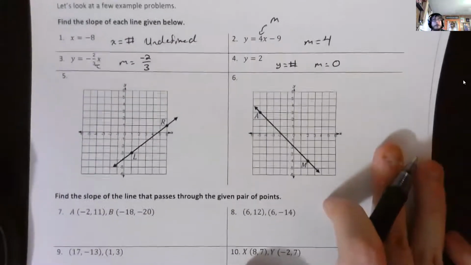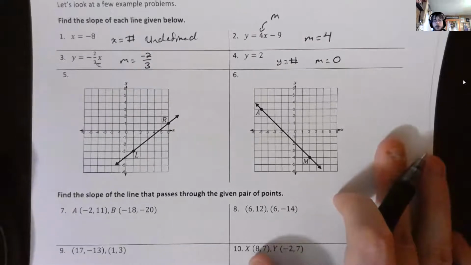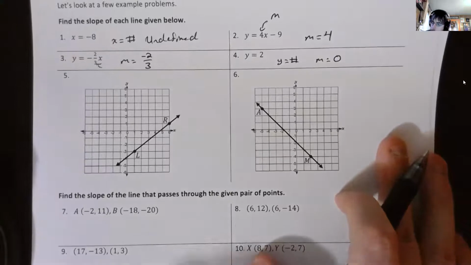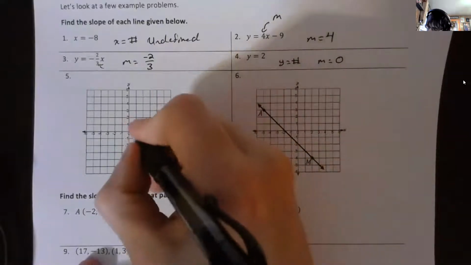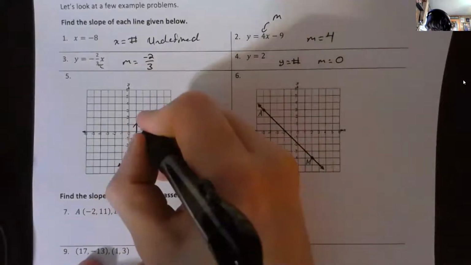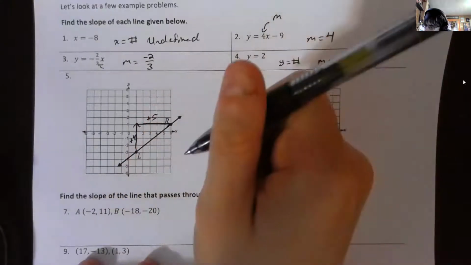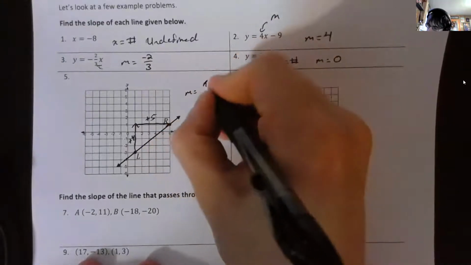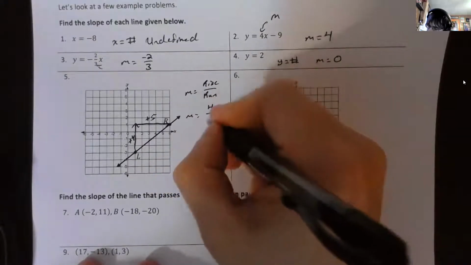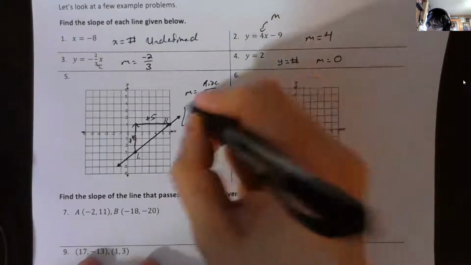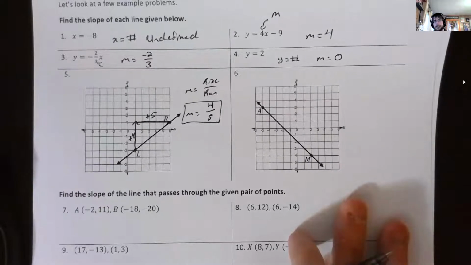All right, number 5. This time it gives us a graph. So since it gives us a graph, we can just use our rise over run. We start from L in this case, and we go up 1, 2, 3, 4. So we go up 4, and to the right 1, 2, 3, 4, 5. So that's a positive run because we're going right. So m is equal to rise over run. Our rise was +4, and our run was 5. So our slope is 4/5. And then number 6.